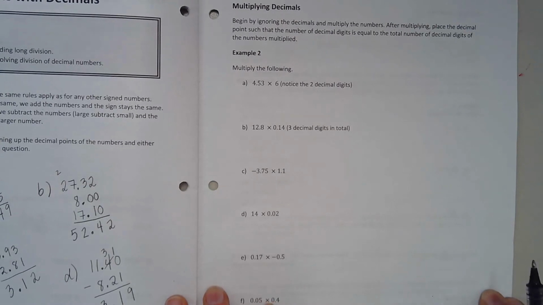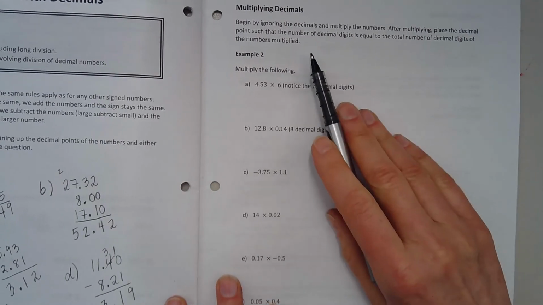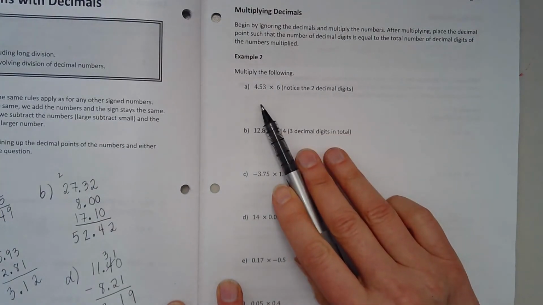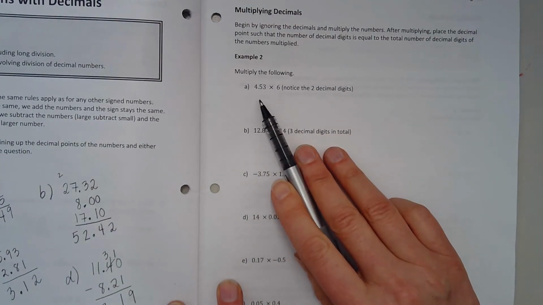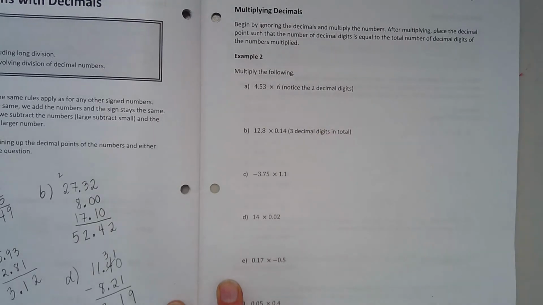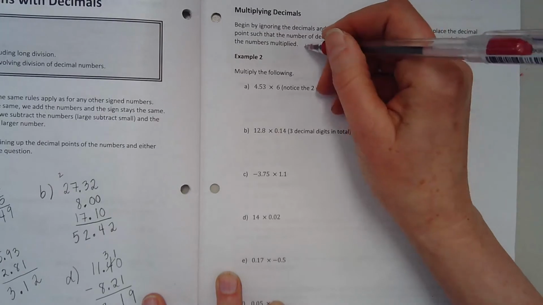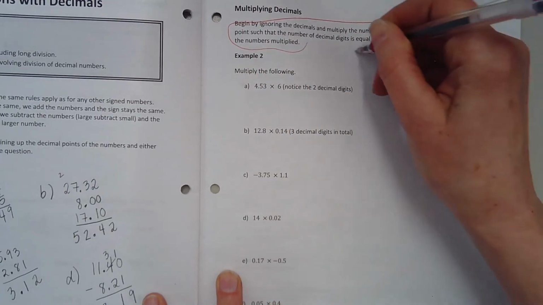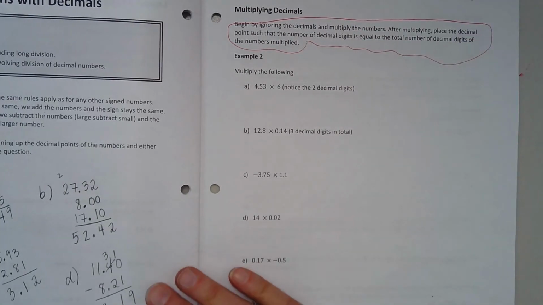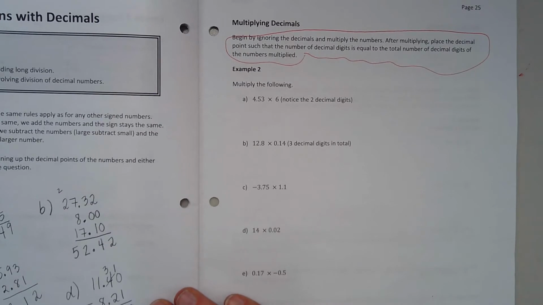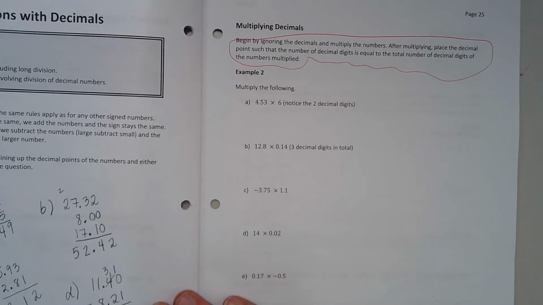All right, let's figure out how to do this. We're multiplying decimals. Multiply the following: 4.53 times 6. The little note above gives you some great reminder advice if you forget this. We're trying to instill that sense of numeracy without having to rely on the calculator all the time, and to make sure that when you start using the calculator, your answers make sense to you.